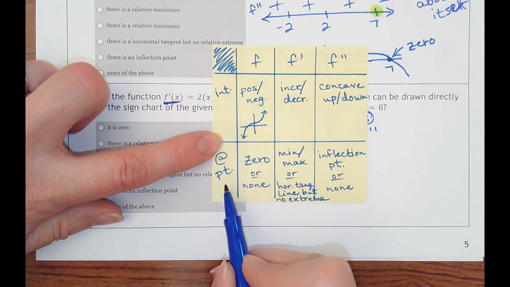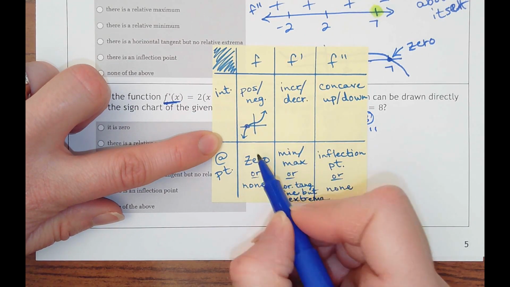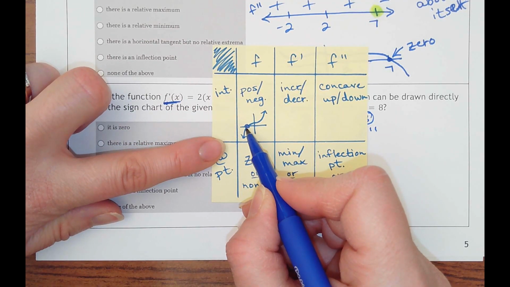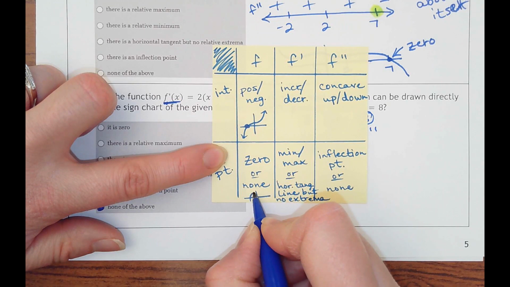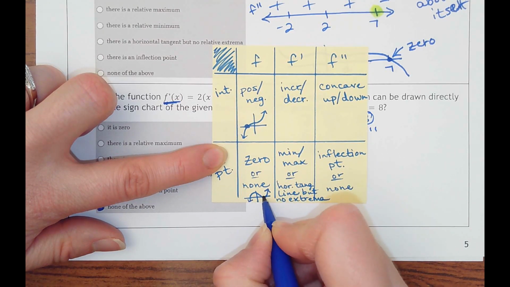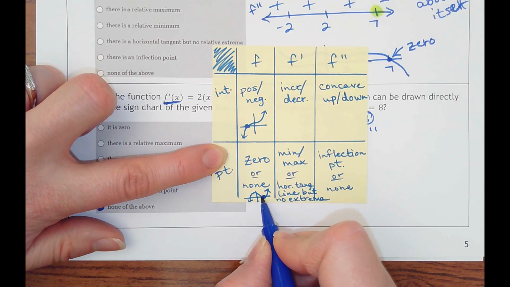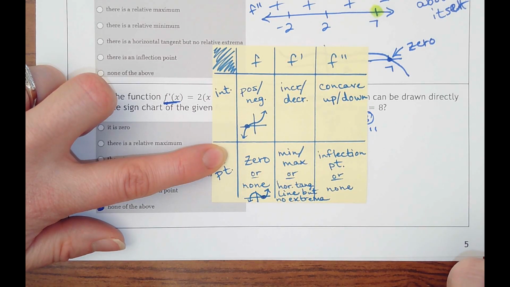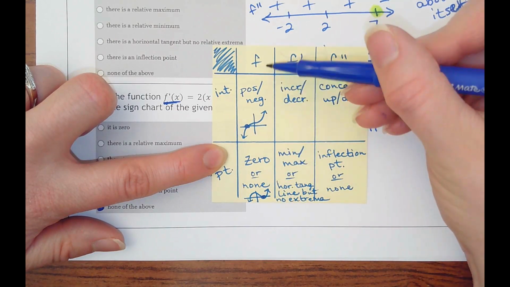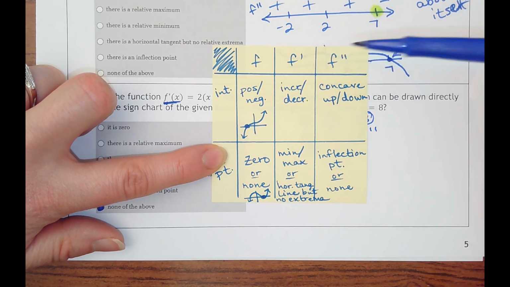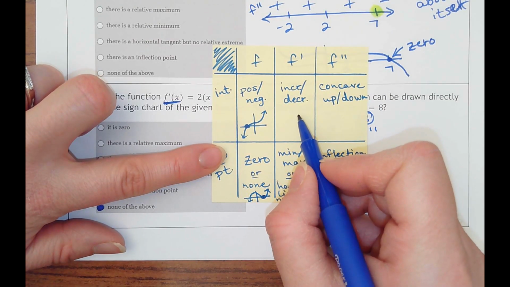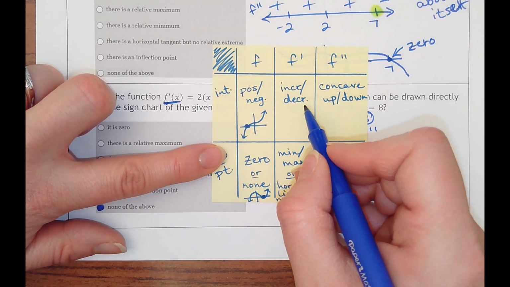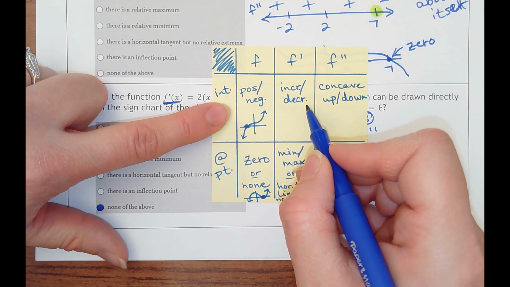If they ask us at a specific point, that means it's a 0 on the graph. It's a root or an x-intercept, or maybe it's nothing. If our function bounces at a point, it goes from positive y's back to positive y's because it doesn't go into the negatives. So those are your options of choices. Then when I level up and I do f prime, slope of a function tells me whether something's increasing or decreasing. Your options for an interval are increasing or decreasing.